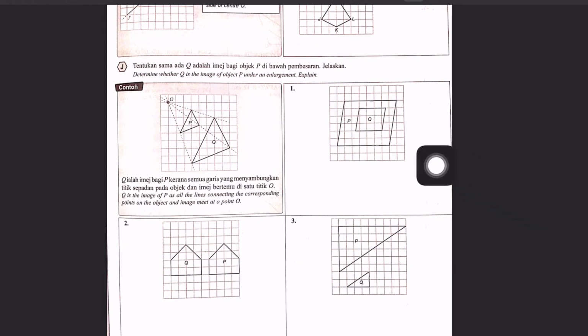Okay, J. Determine whether Q is the image of object P under an enlargement. Explain. First of all, in order to justify that each given object and image is an enlargement, P sama ni, kita kena cantumkan dia punya vertex.